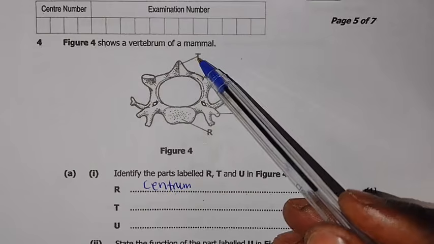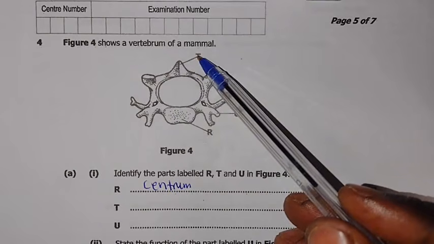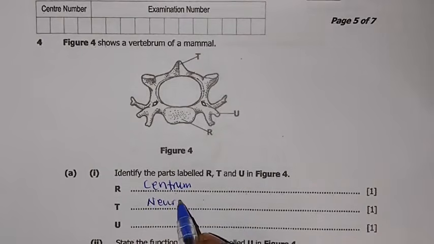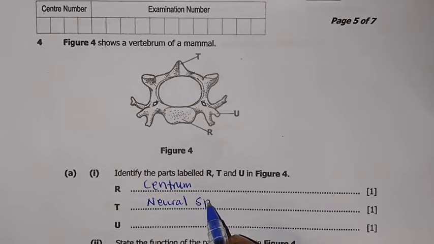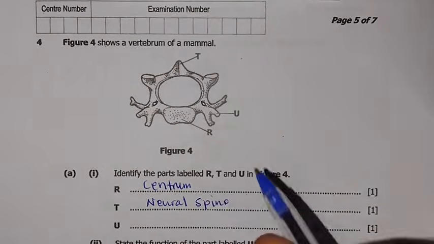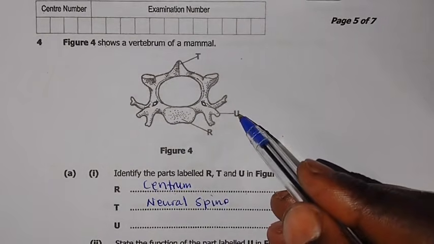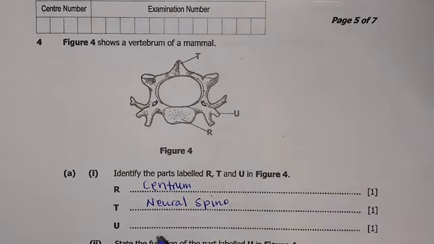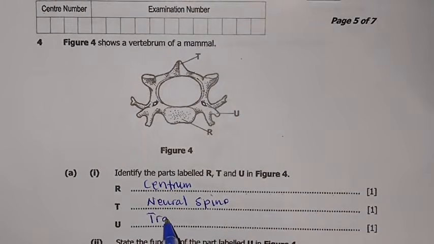Right here. This is called the neurospine. So part T is called the neurospine. Then we come to the part labeled U. What is the name of this part? The name of the part that is labeled U is called the transverse process.